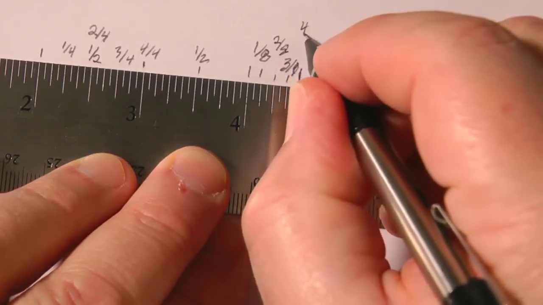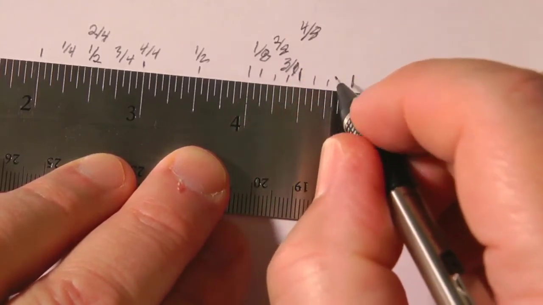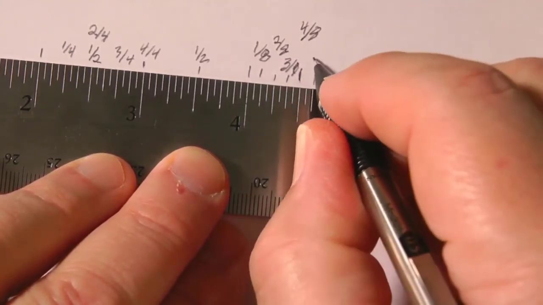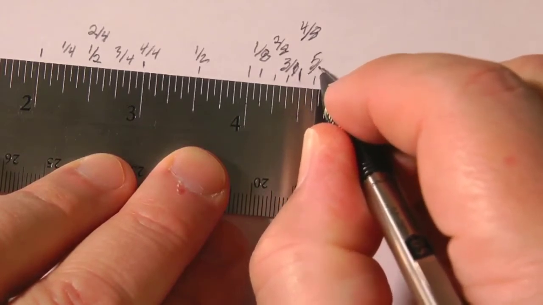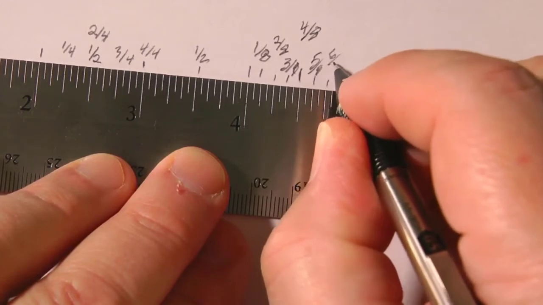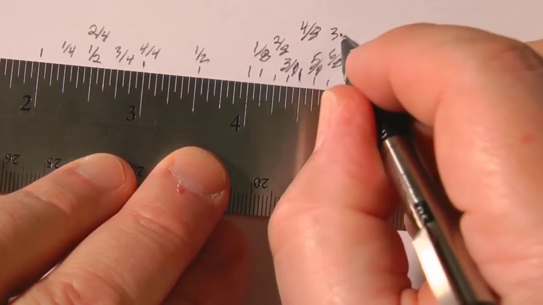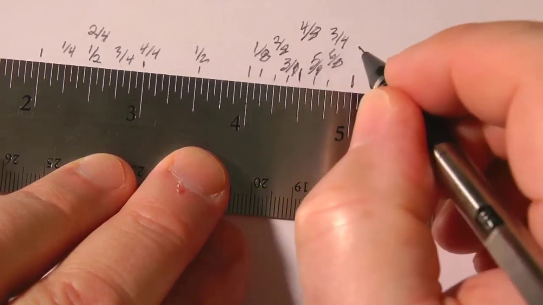So 4/8. Here we have 5/8 and 6/8, which is also 3 quarters.